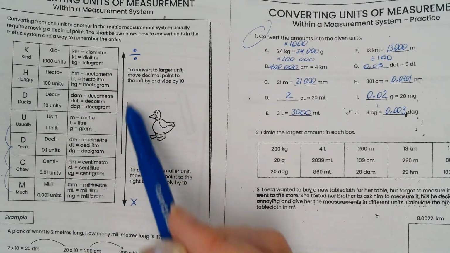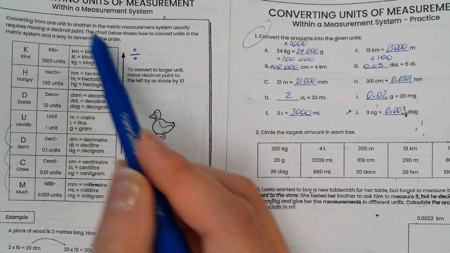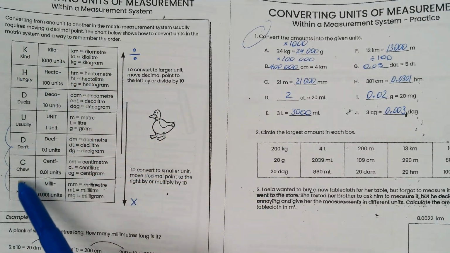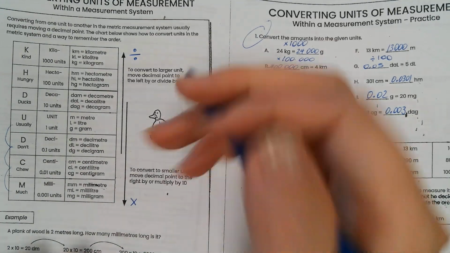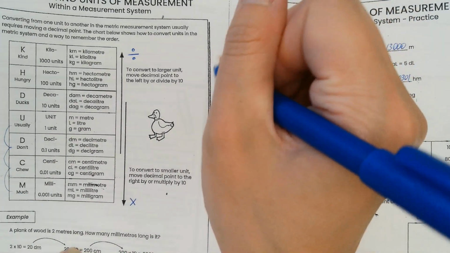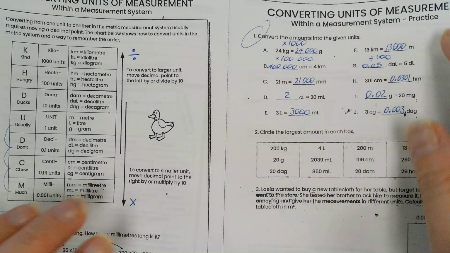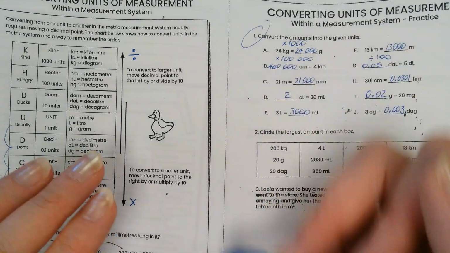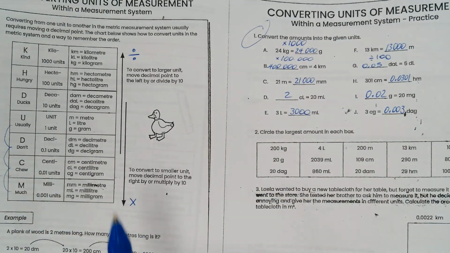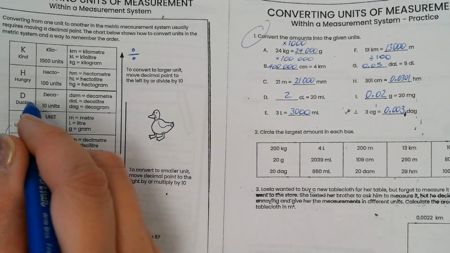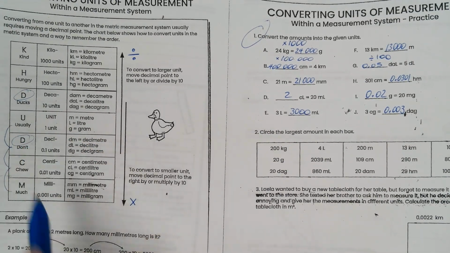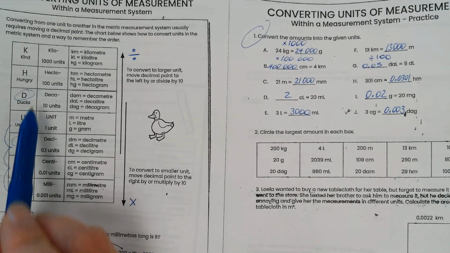Okay, so make sure on the test though, you memorize the order. So what I would suggest is once you get the test, write down KHDUDCM so that when you do your conversions, you have it in front of you. Okay, but remember, there's 2 D's. So be careful.